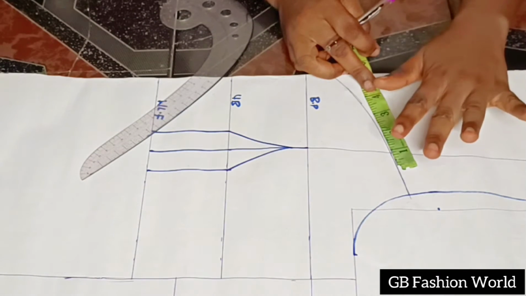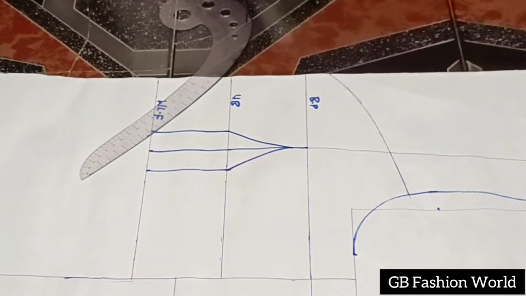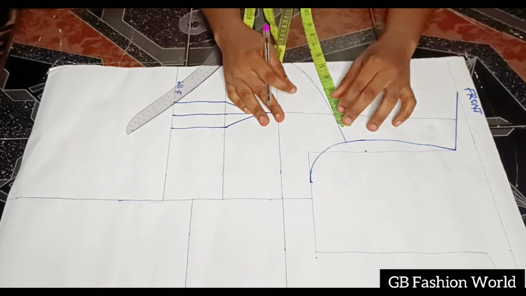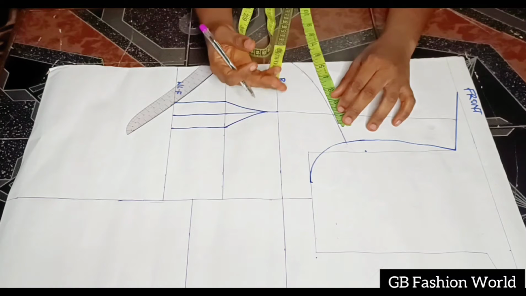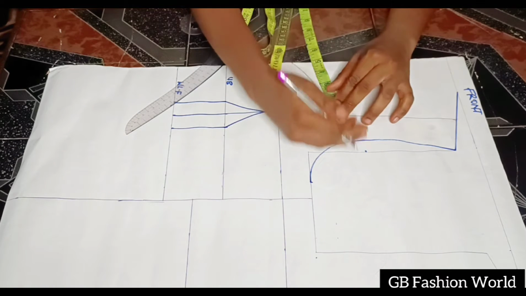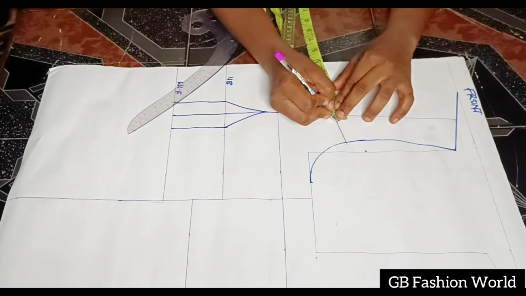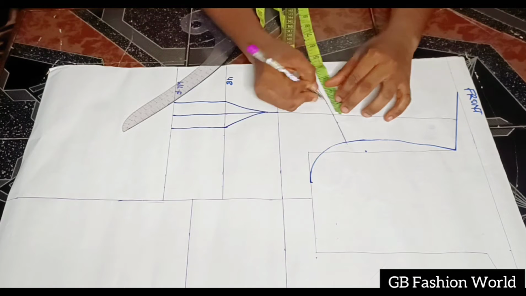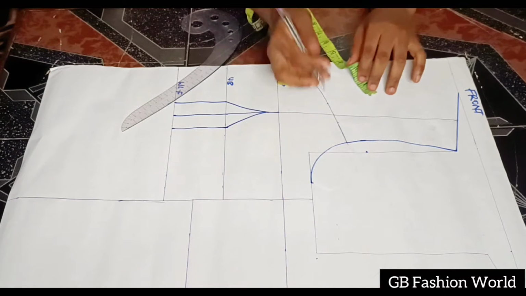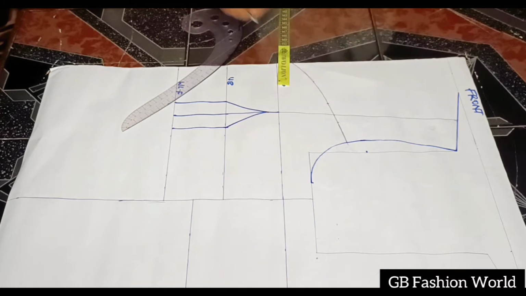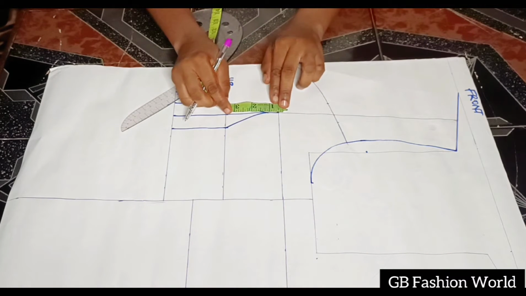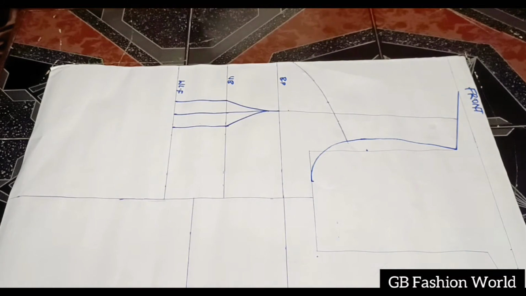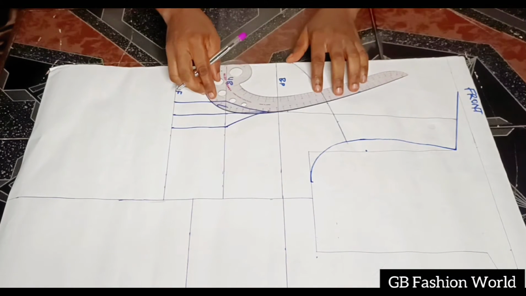I'm going to be using 1.5 inches to contour the over bust. So if you're on the medium size or a slim person, you can use 1.5. If you're on the plus size, you can use 2 inches. So towards this side I'm going to be taking half an inch, and towards this side I'll be taking 1 inch, making it a total of 1.5 inches, half inch, 1 inch. And then from the bust point you also want to come up by half an inch. If you came down by half an inch, you will come up by half an inch, and then you want to go ahead and connect.